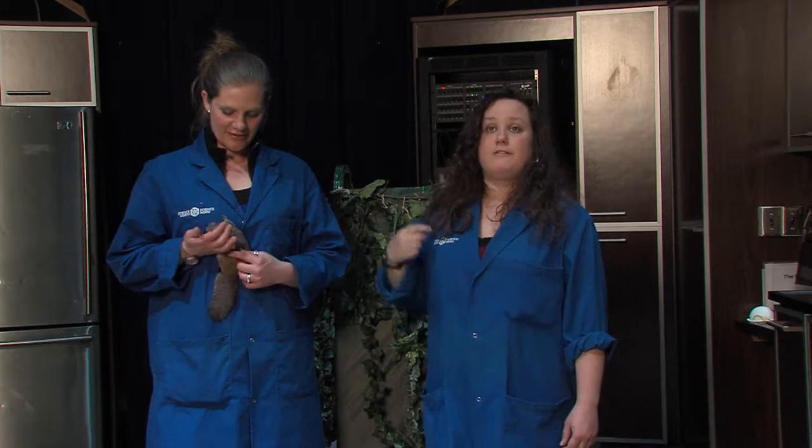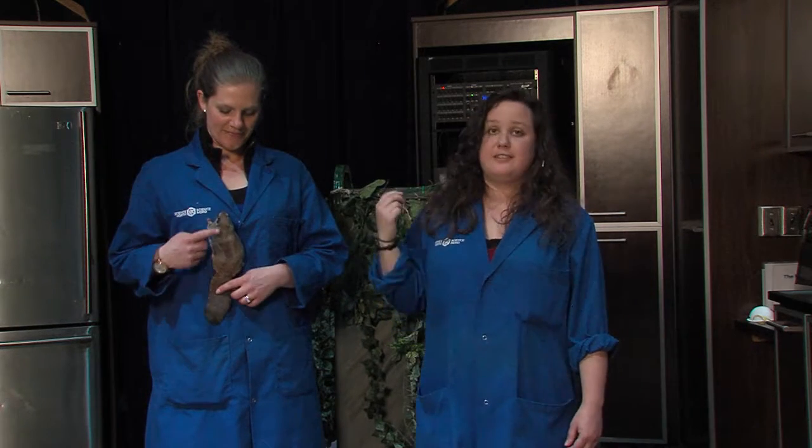I would like to introduce you to one of our resident flying squirrels, Piper. Now, Piper can't actually fly, she glides. Many of the animals that we call flying, such as flying fish or flying snakes, are actually gliding fish or gliding snakes. Now let's see her in action.